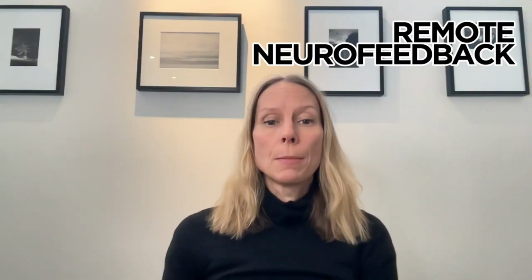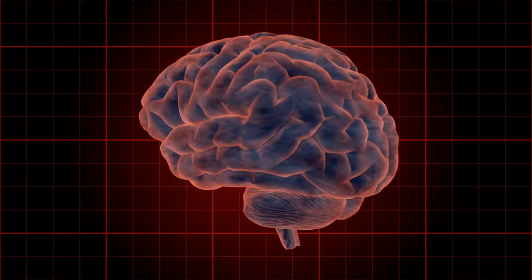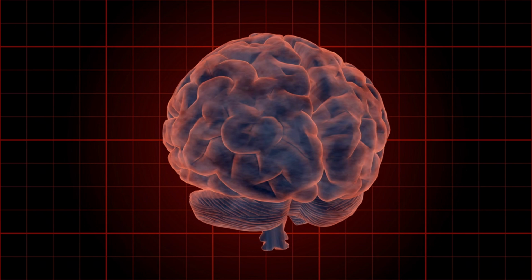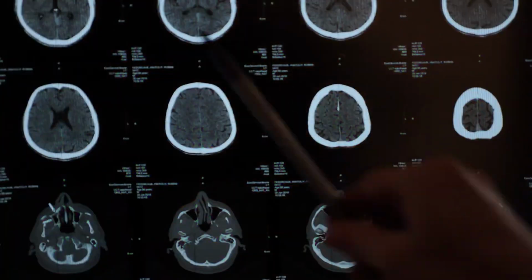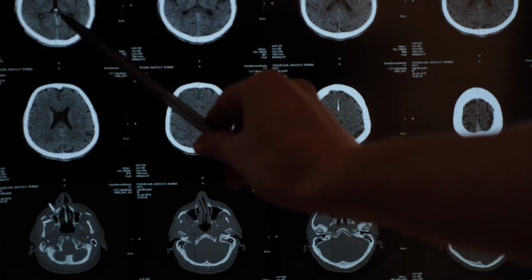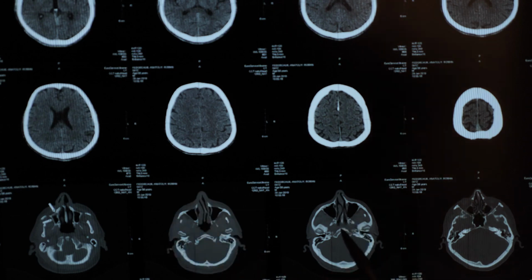So first off, let's talk about remote neurofeedback, often called protocol-based neurofeedback or linear or classical neurofeedback. This type is designed to target specific brainwave patterns and symptoms. And here's how it works. First you take a brain map like a QEEG and you assess the brain activity and identify dysregulations. Then there's a protocol design where a trainer designs a neurofeedback protocol set based on the EEG results.